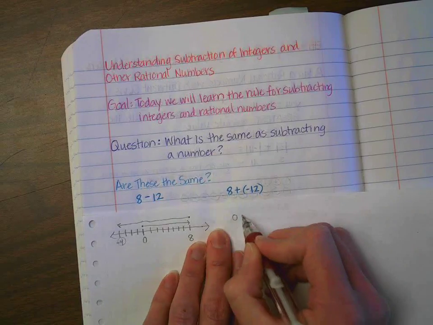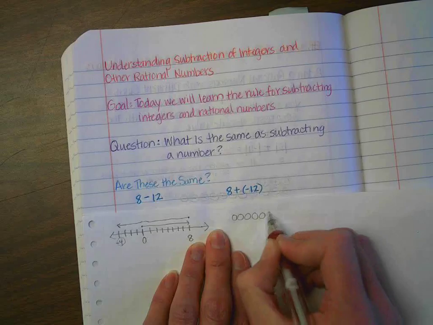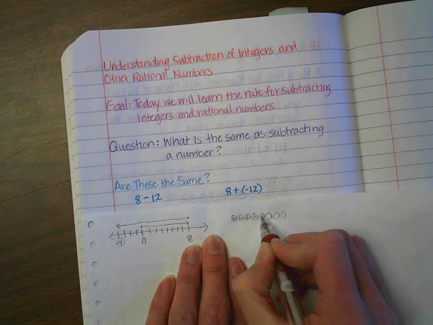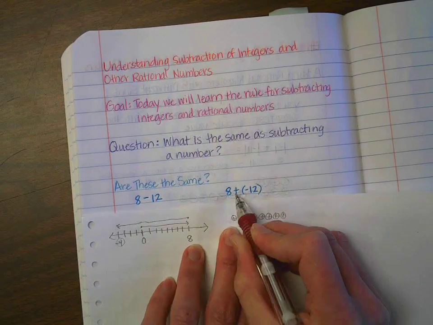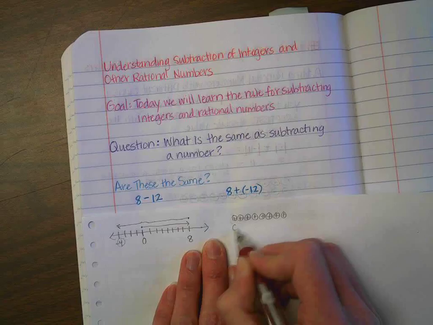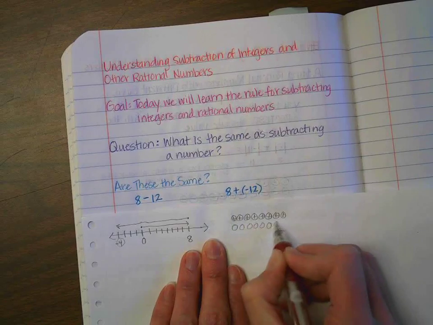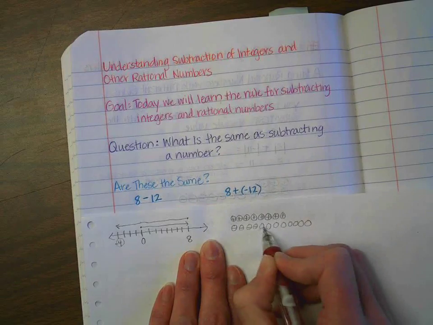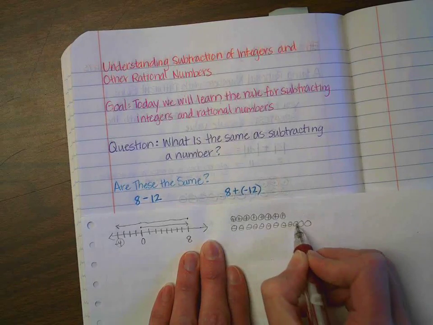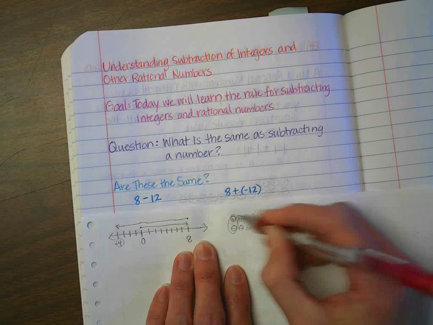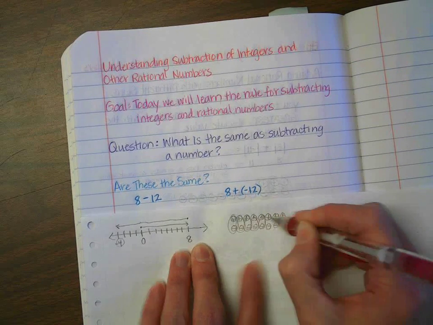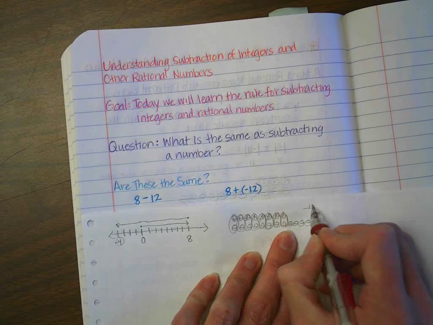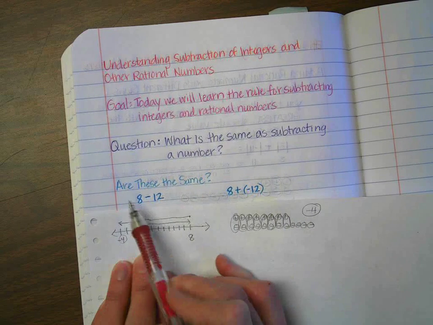Okay, so now let's try this one. It says that I have 8 positives: 1, 2, 3, 4, 5, 6, 7, 8. This is what I have. I have 8 positives. Now it tells me to add 12 negatives: 1, 2, 3, 4, 5, 6, 7, 8, 9, 10, 11, 12. These are all negatives. And then I make my zero pairs. And what am I left with? A negative 4.